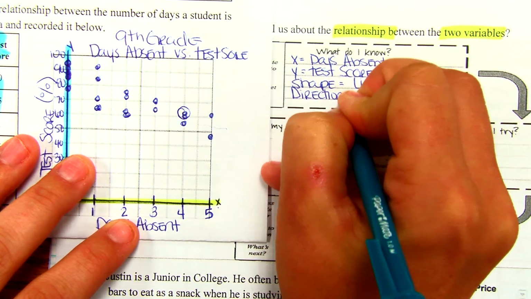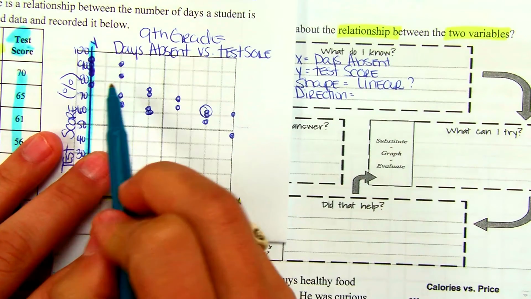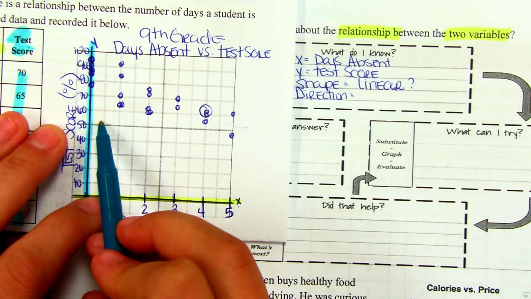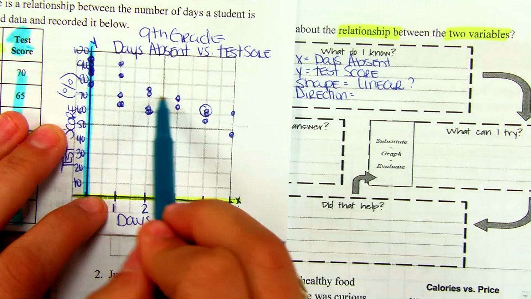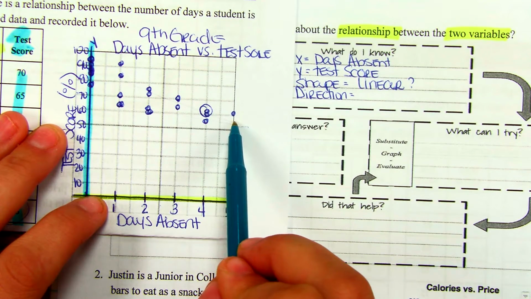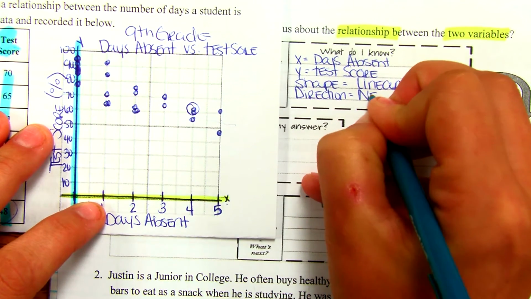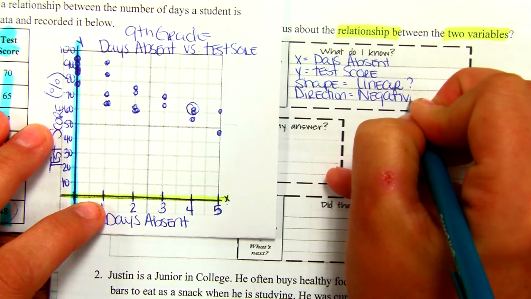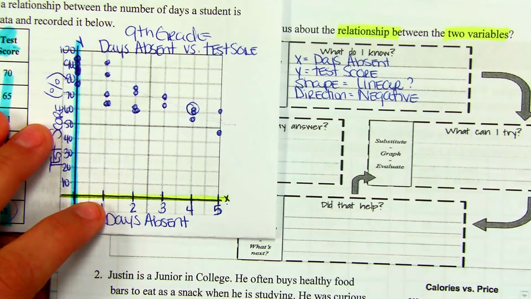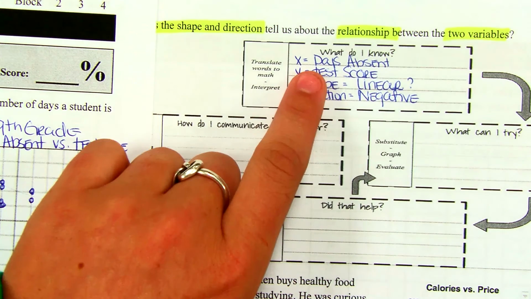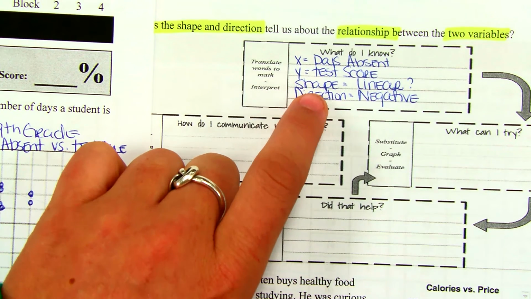I see that as x values are increasing, the y values are decreasing. So if I trace this with my pen, it's kind of falling from left to right. So the direction would be negative. Okay, so those are the things I know. I know x is days absent, y is test score, the shape is generally linear, and the direction is negative.